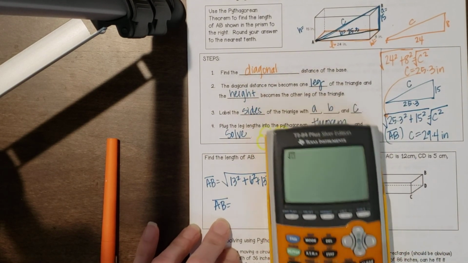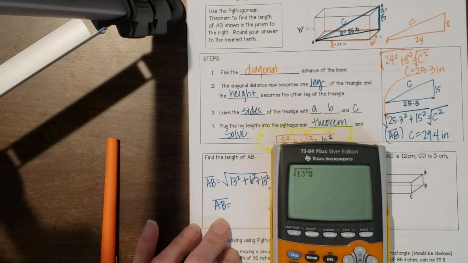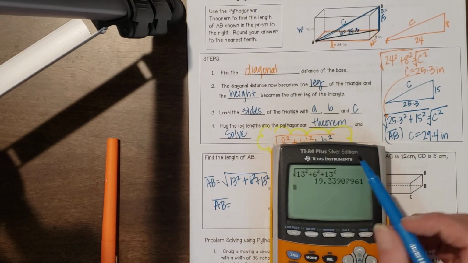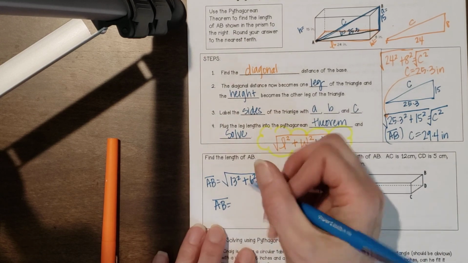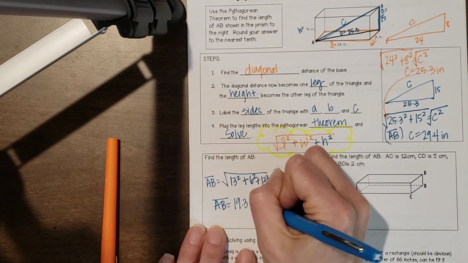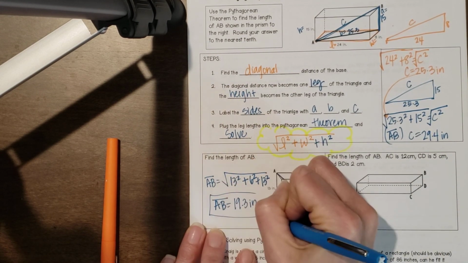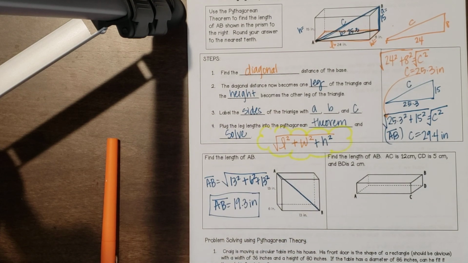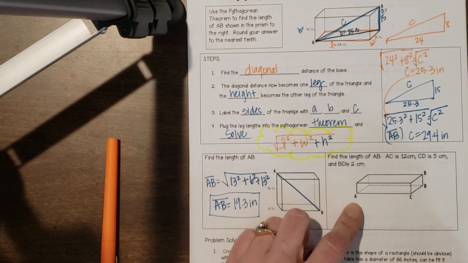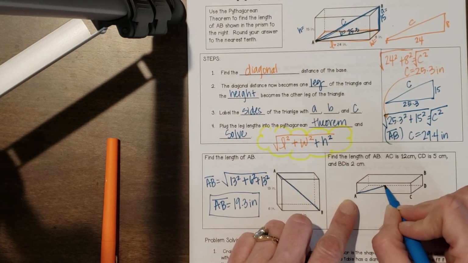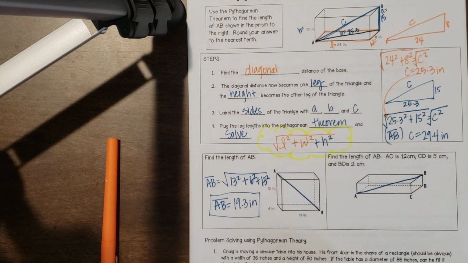So square root sign, 13 squared plus 6 squared plus 13 squared, enter. And rounding to the tenths place, I get 19.3. And this is in inches, so 19.3 inches. Okay. All right, let's do another one. So find the length of AB. So again, we're trying to find that diagonal length that cuts through the open box.